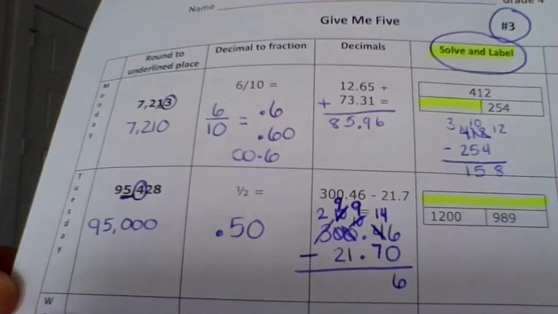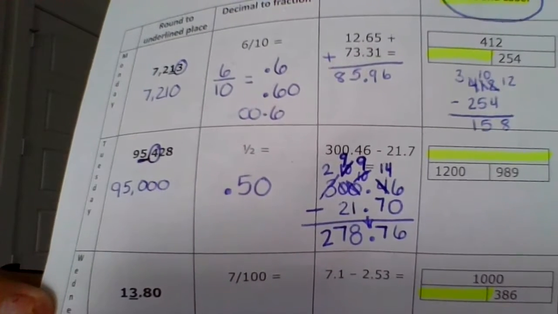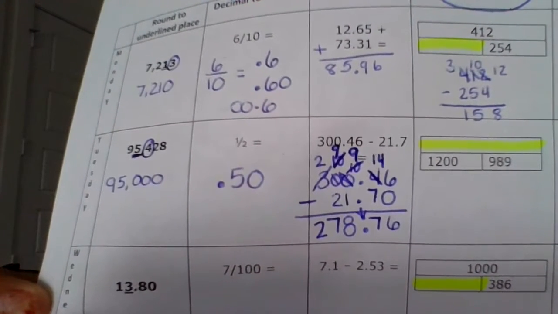Now we can subtract with those numbers. 14 minus 7 is 7. 9 minus 1 is 8. 9 minus 2 is 7. And 2 minus nothing is 2. Do not forget to drop your decimal straight down. So your final answer is 278 and 76 hundredths.